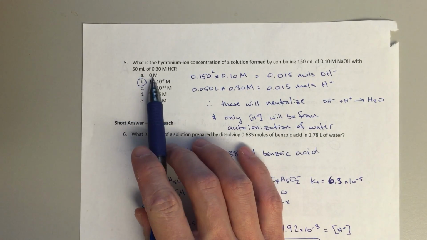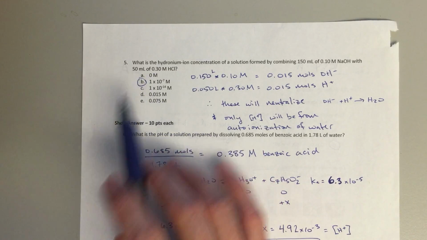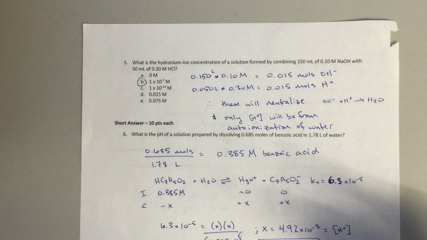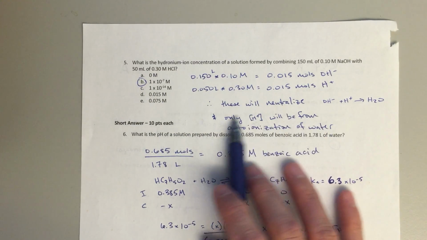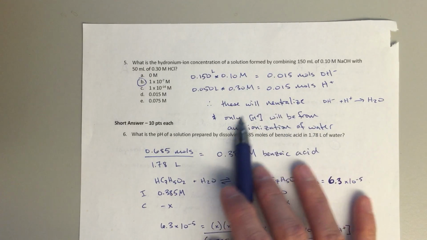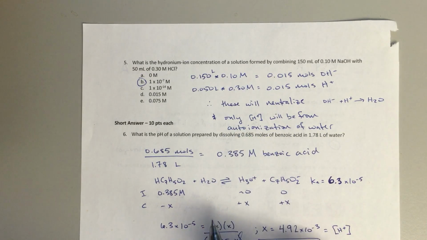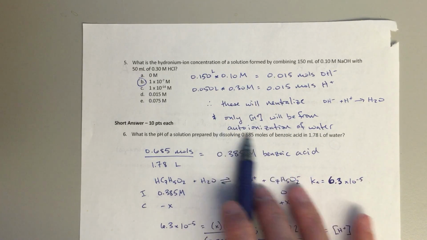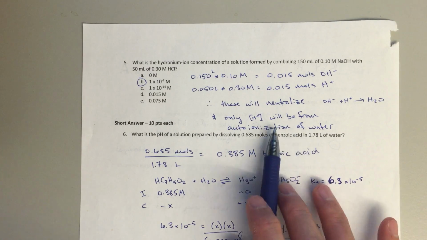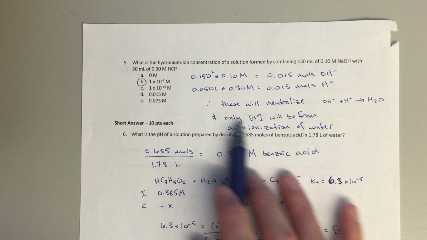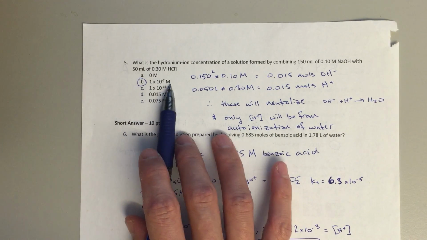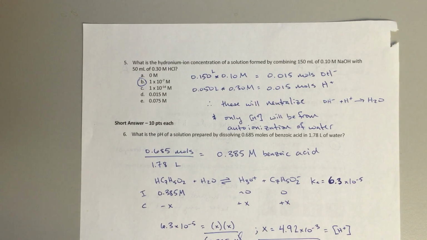So I think a lot of you probably ended up putting 0 molar for A, but what I want you to keep in mind is that the autoionization reaction is always occurring in the background, right? I feel like I've been harping on that all quarter. Anytime we've got a water solution, that autoionization reaction is going to be occurring, so we will have 1 times 10 to the minus 7th molar H plus in our solution. So B, for this version, is the correct answer.